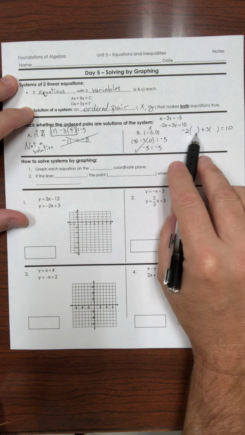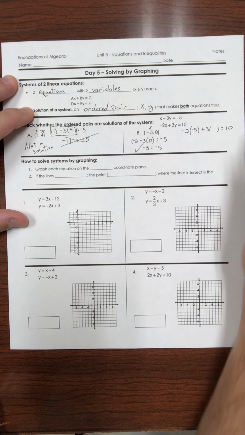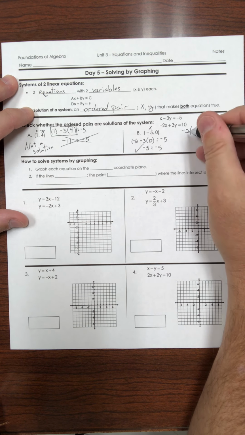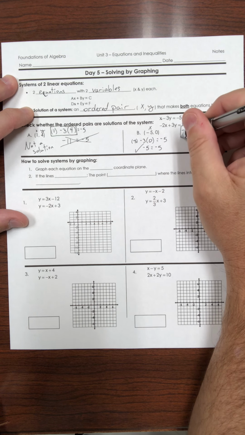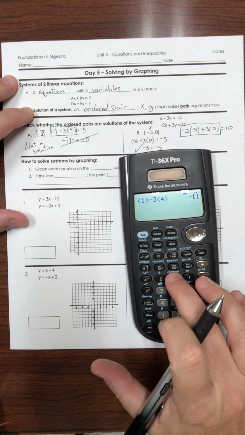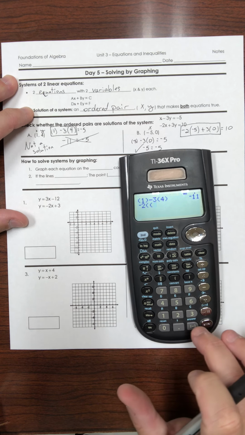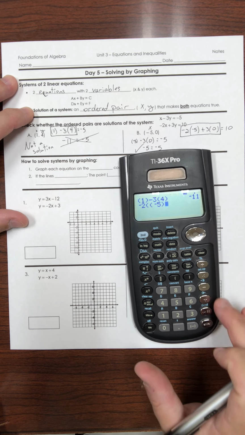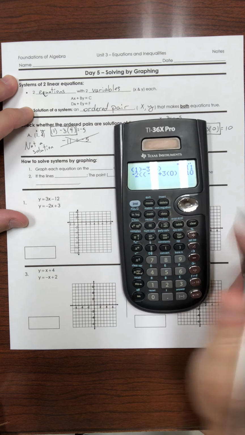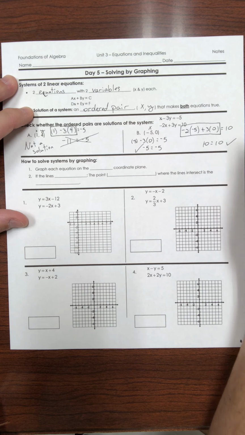There's my equation rewritten with parentheses. I'm going to take my x, plug it into my x parentheses. I'm going to take my 0, plug it into that one. So -2. So now I'm going to punch this whole thing, that left-hand side, into my calculator. And that gives me 10. So does 10 equal 10? It does.